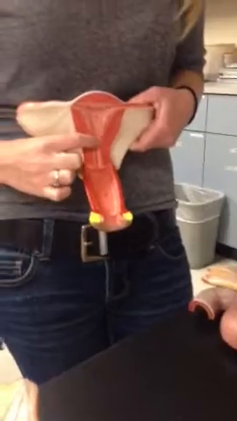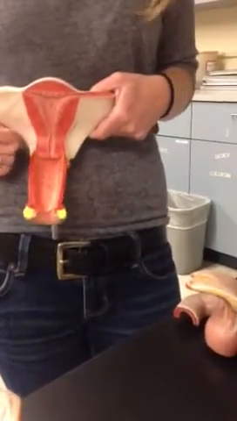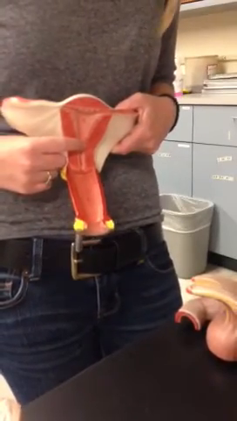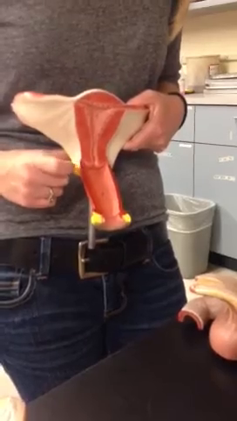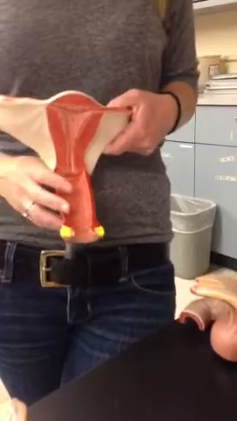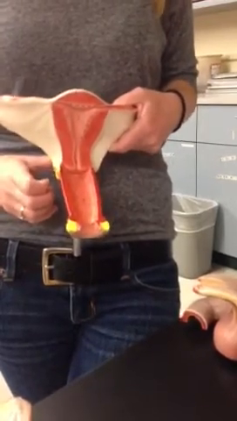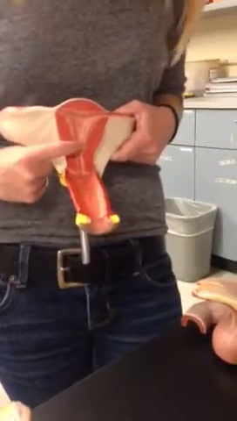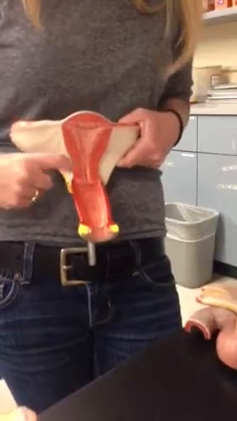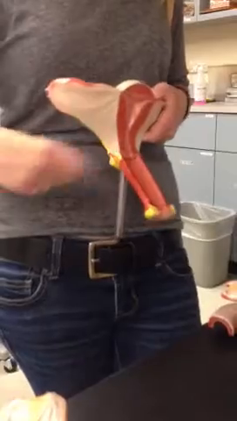The most anterior one, number 7 on this model, is the internal os of the cervix. In your book they changed it to external cervical os, but ours says internal os of cervix and external cervical os. So basically this is the internal and this is the external cervical os, and in between, this space right here, is the cervical canal.